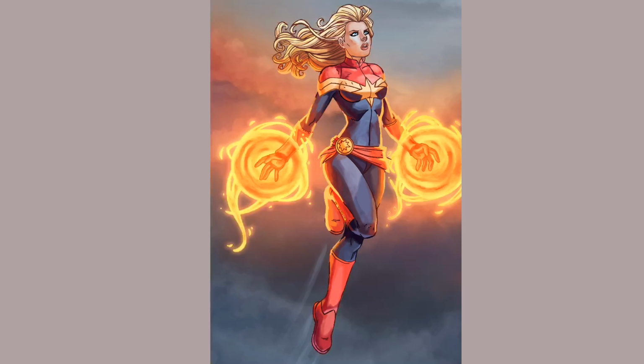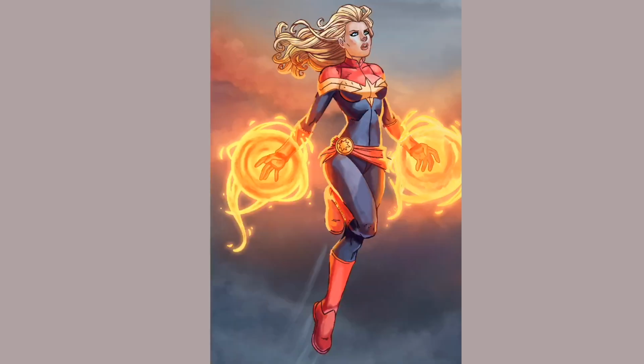This part was kind of interesting because I had to account for the color of the photons on the hands, the color of the hands, but the photon color is going to show through on the gloves themselves. So it changes the colors, but it's still the same color as the gloves.